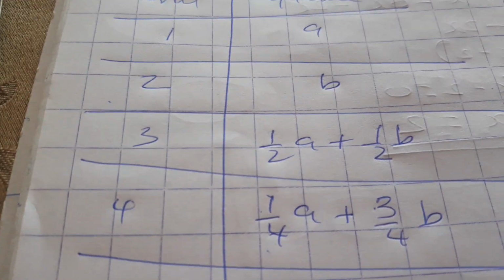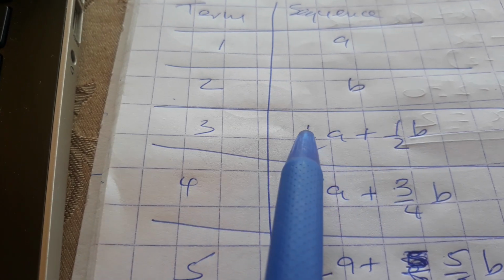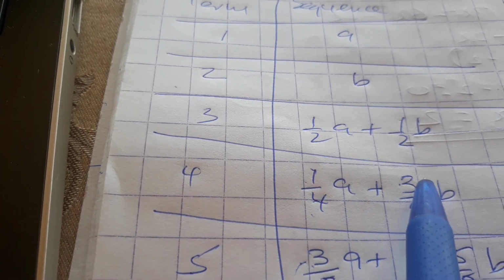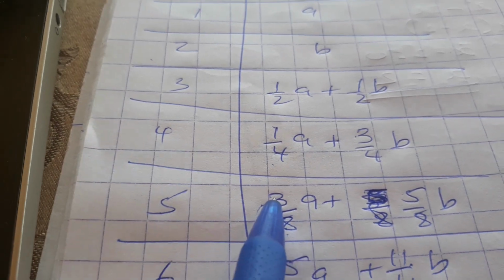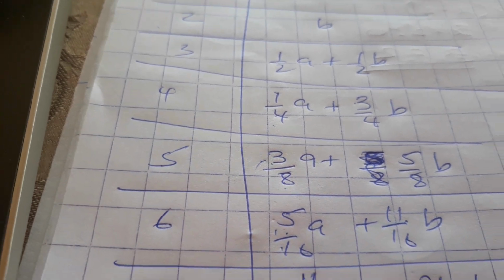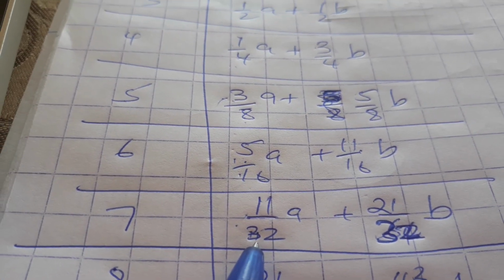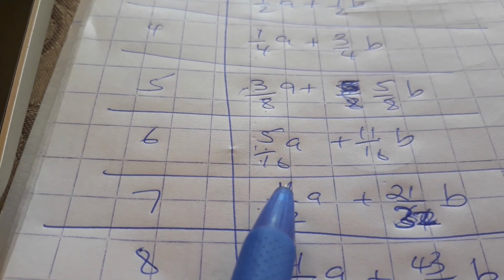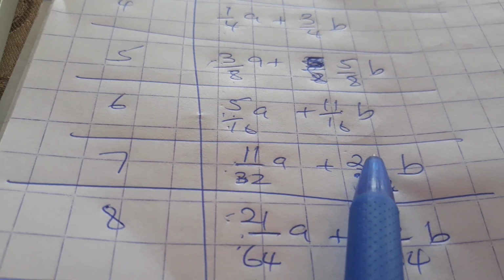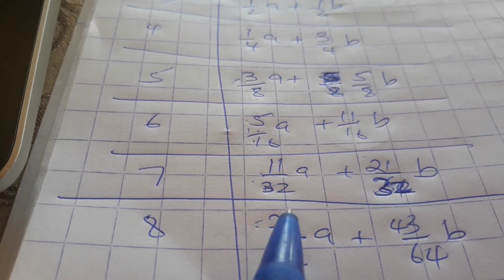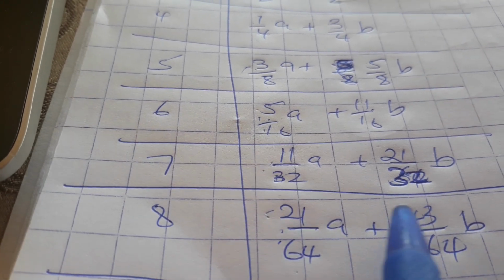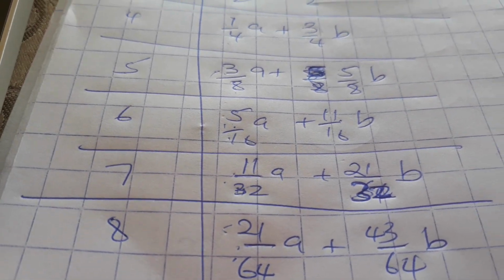Now, another pattern you can see, the two numerators are added. 1 plus 1 will be equal to the denominator. 1 plus 3 is equal to the denominator. 3 plus 5 is equal to the denominator. 5 plus 11 is equal to the denominator. So once we were able to get this, 11 comes here. So 32 minus 11, we were able to get the value 21. So 21 comes there. And then these two will add to 64. So 64 minus 21, we have 43. 21 plus 43, we have 64.